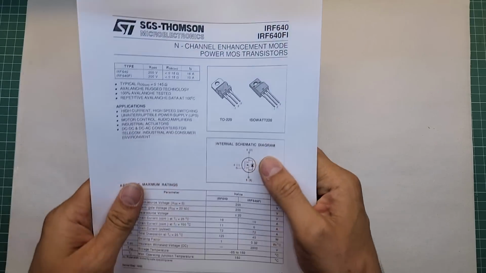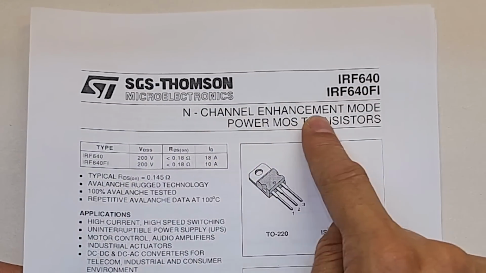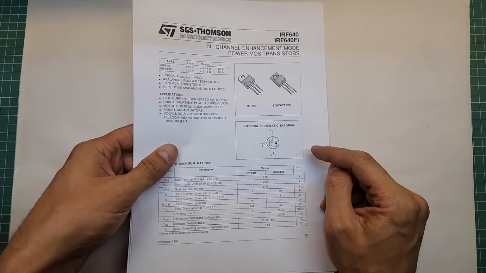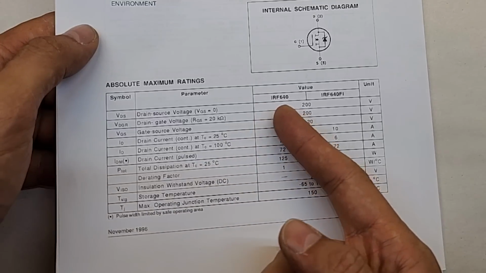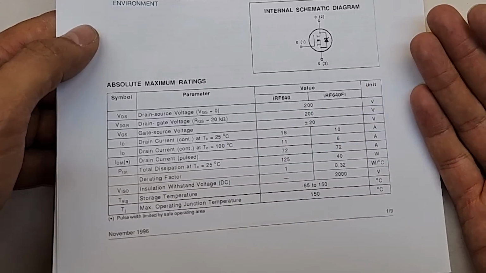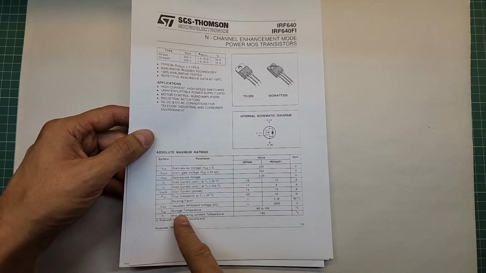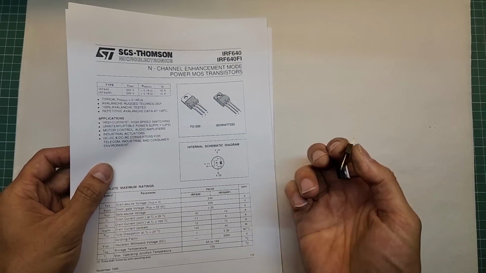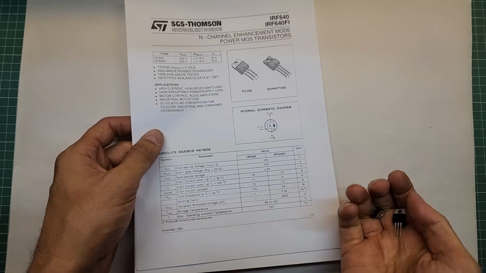BJTs or MOSFETs, which one is more variable between individual devices? Before answering that, let me clarify what I mean by variability. Look at this datasheet again. This is the datasheet for IRF640, an N-channel MOSFET transistor. There are plenty of parameters here, but surprisingly, these values are not the exact values you will expect to get on a real device. Actually, each individual device will have a different value for each of these parameters.